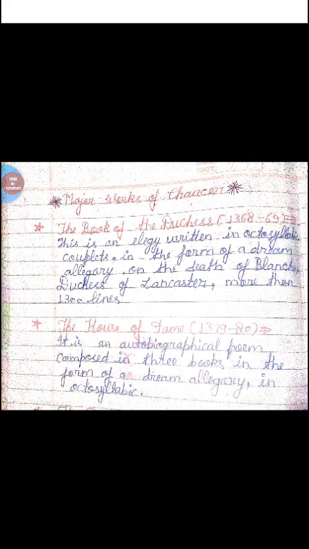Major works of Chaucer. The first famous work, written in the French period, is The Book of the Duchess, 1368 to 69. This is an elegy written in octosyllabic couplets in the form of a dream allegory on the death of Blanche, Duchess of Lancaster, of more than 1300 lines.